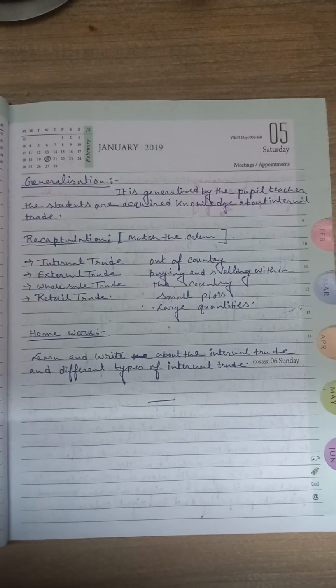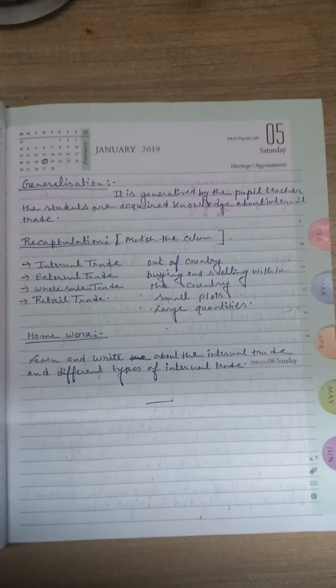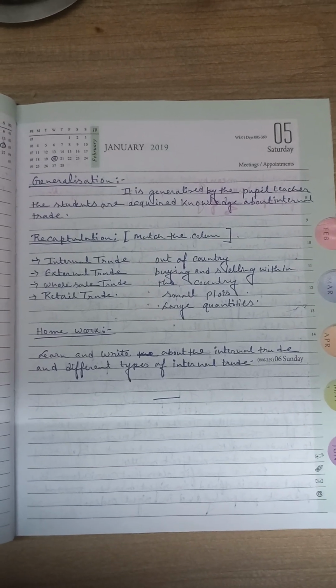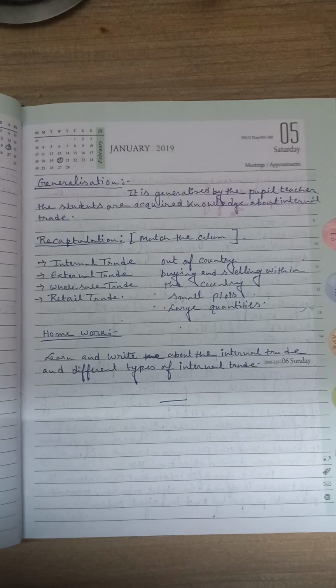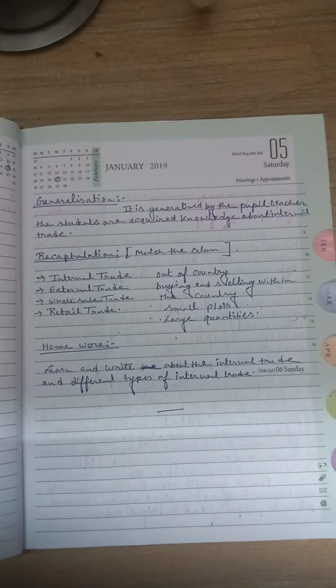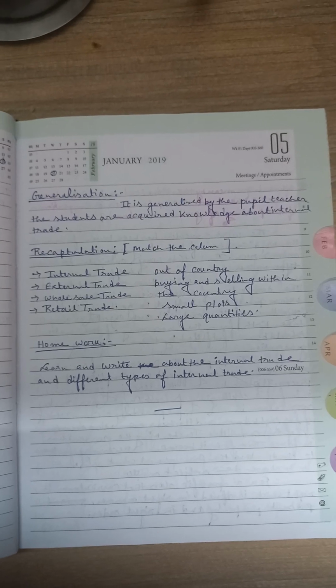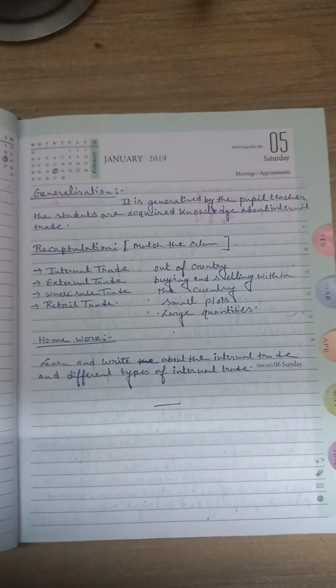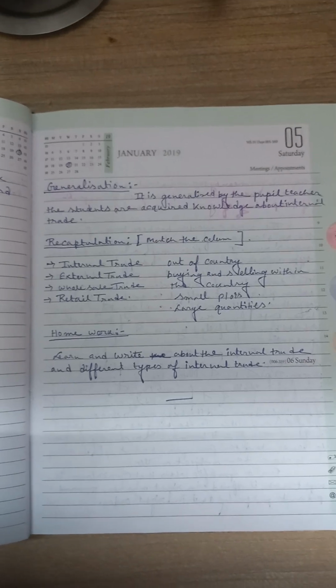So here we are showing the recapitulation as match the column, and some points are given about the topic, and some answers are also given, and the students should solve or match the specific one to each answer or each question.